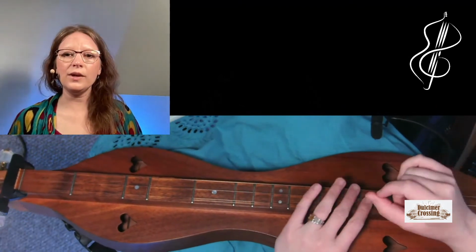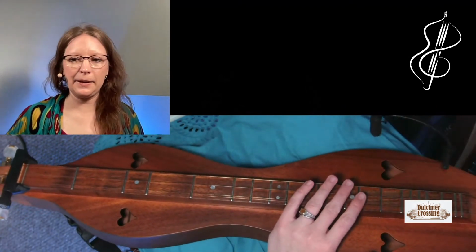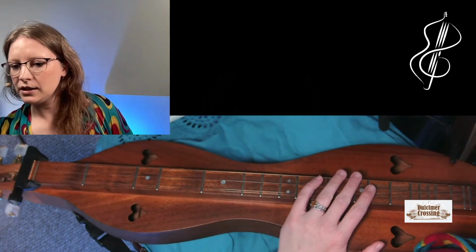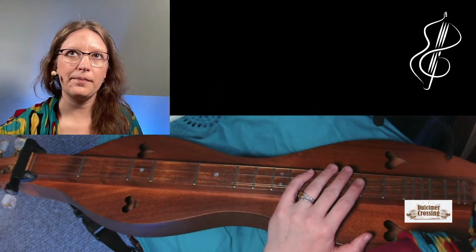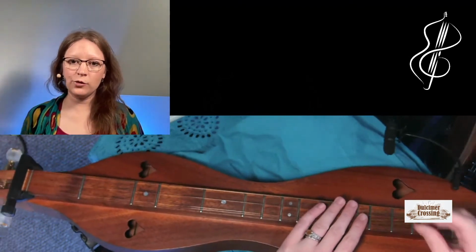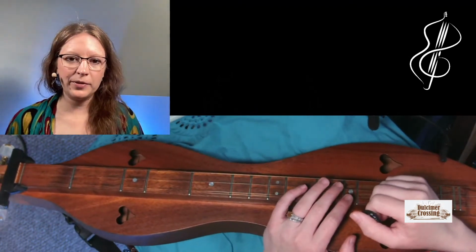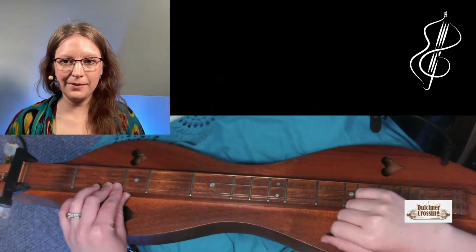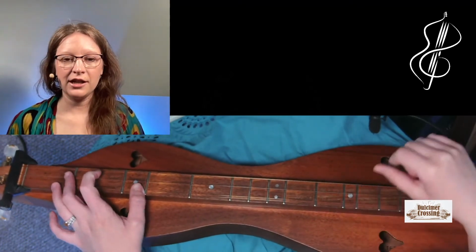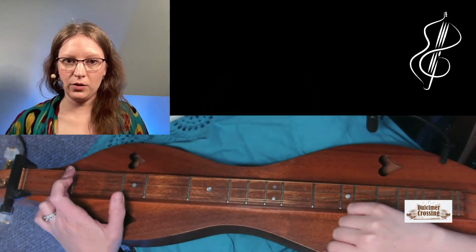When we are playing in a major key, our diatonic chords are the major 1, 4, and 5 chords. So if we're playing in the key of D, we can expect to play D major, G major, and A major chords.